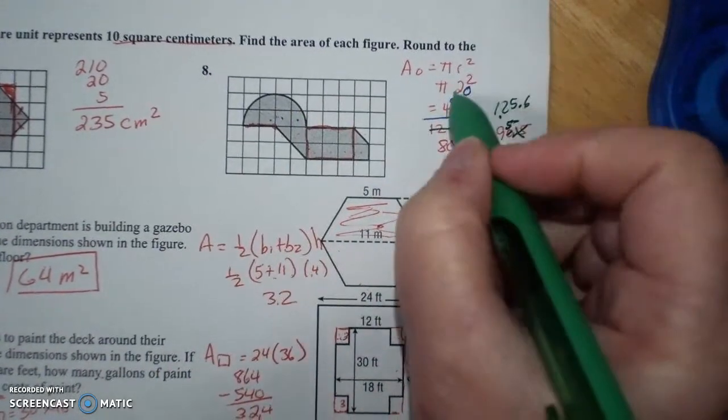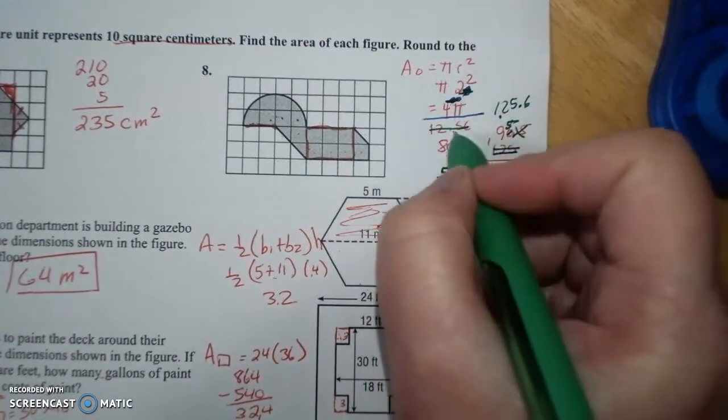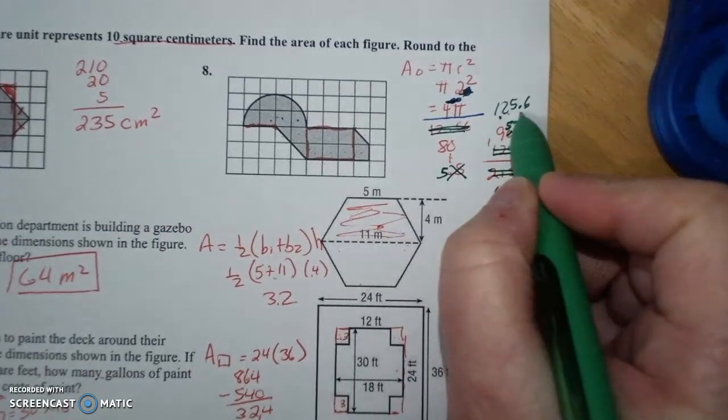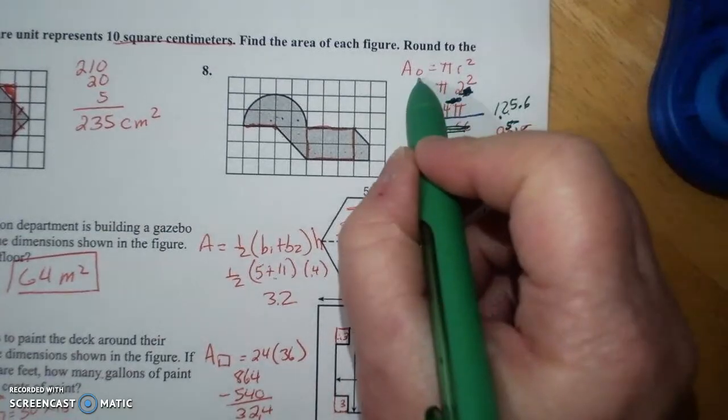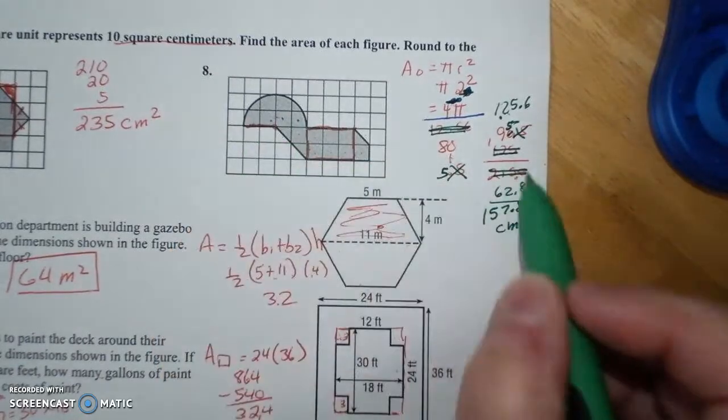So here's my mistakes. When I did my original area, I was fine. I got 125.6. But what I did was I calculated the area of a circle when this is indeed a semicircle.